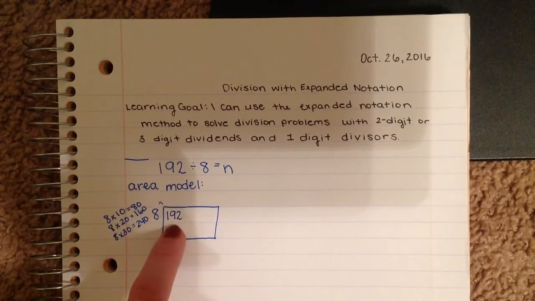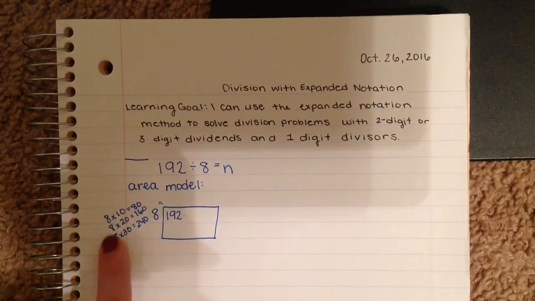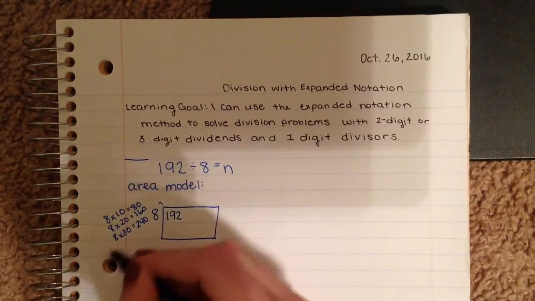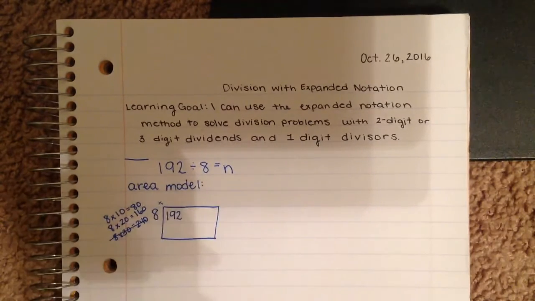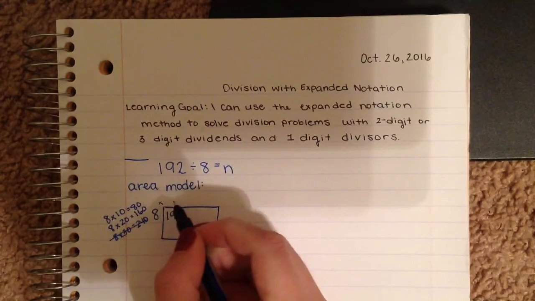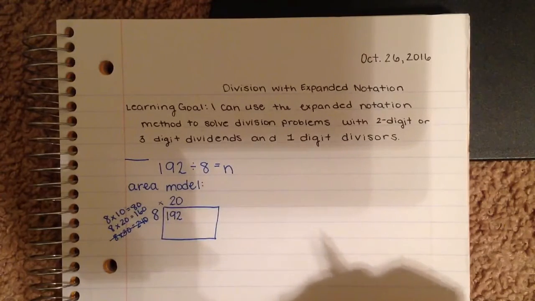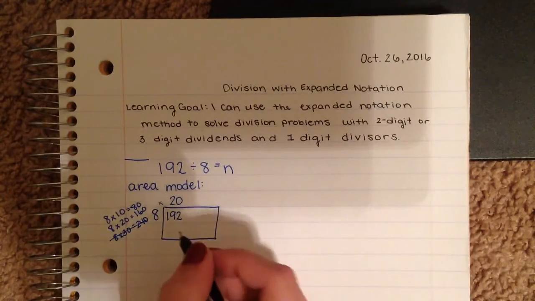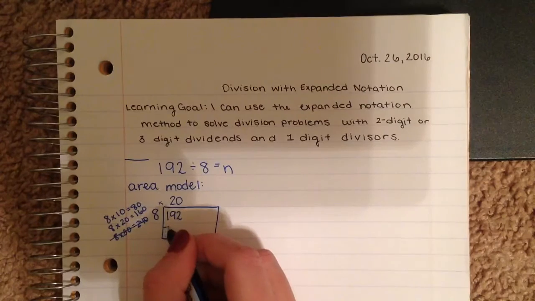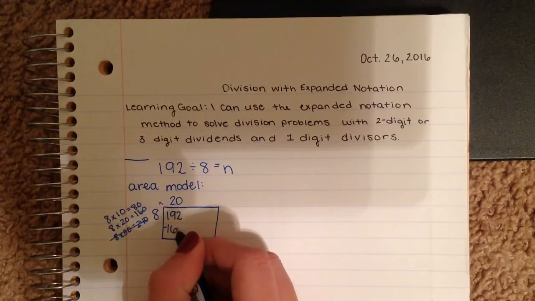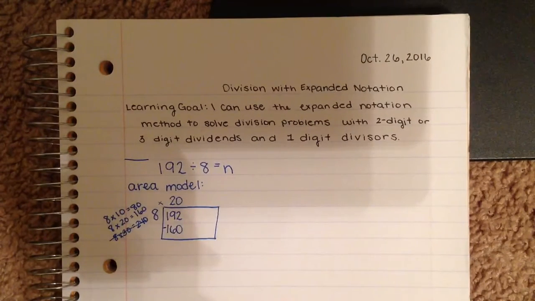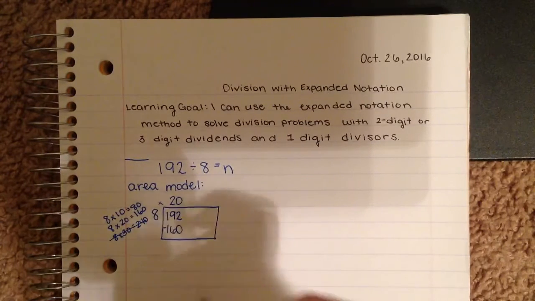Do I have 240 pieces that I'm distributing? Well, no, so 30 does not work. That is too large. So I'm going to back down to 20. 8 times 20 is 160. That means that I have already distributed 160 of my 192 pieces. So I'm going to take those away from my total.